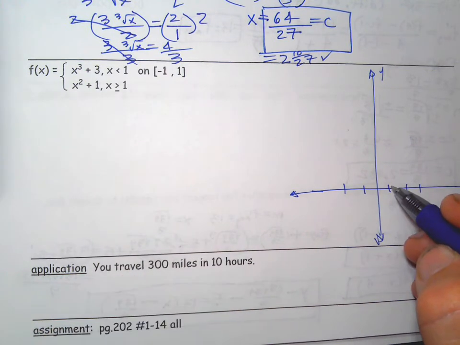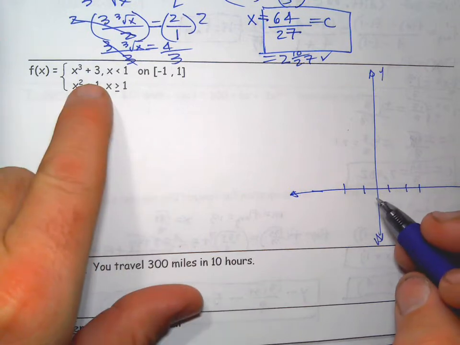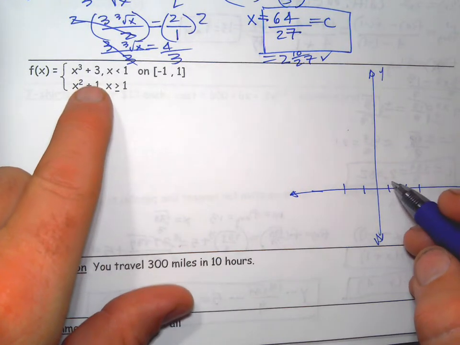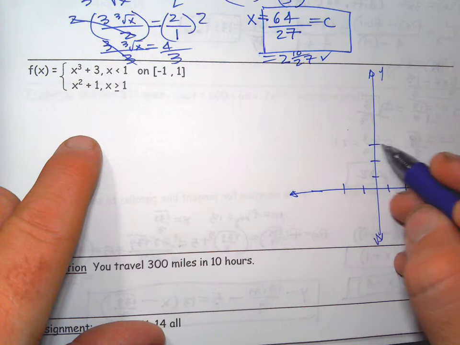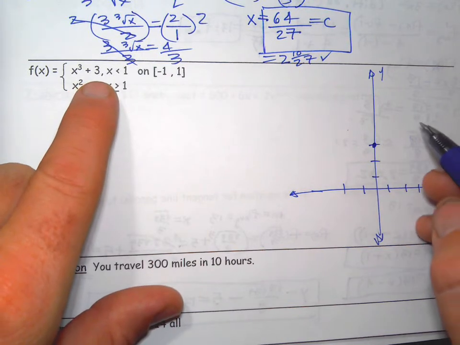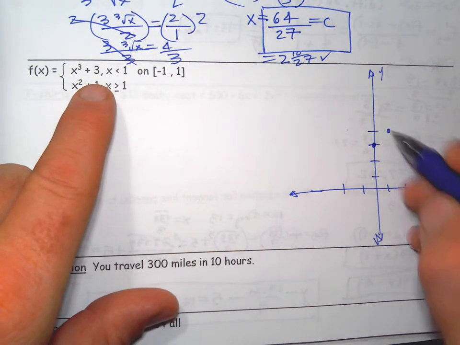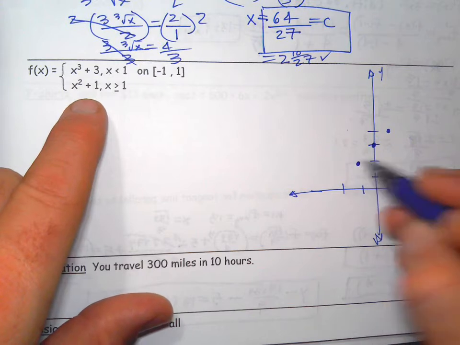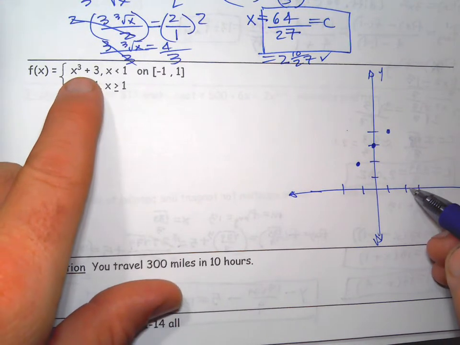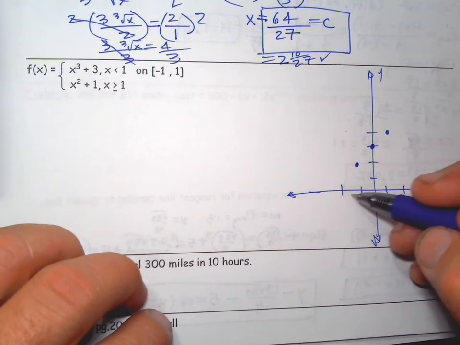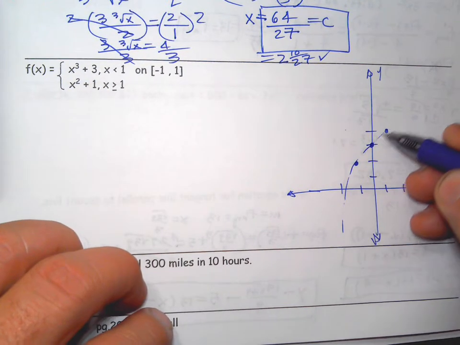So let's just sketch these. So this is a cubic moved up 3 units. So you plug 0 in, you get 3. Plug 1 in, you get 4. Plug -1 in, you get 2. Plug 2 in, you get 8 plus 3, way up there. So it kind of looks like this.